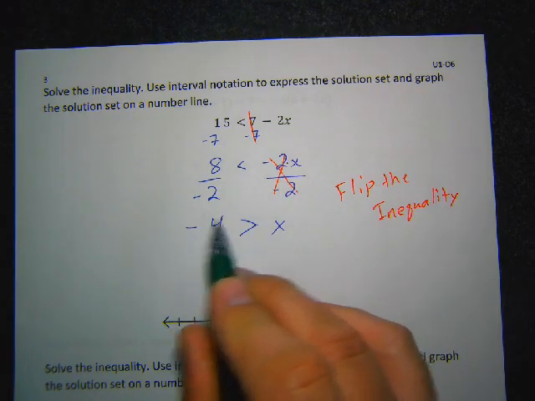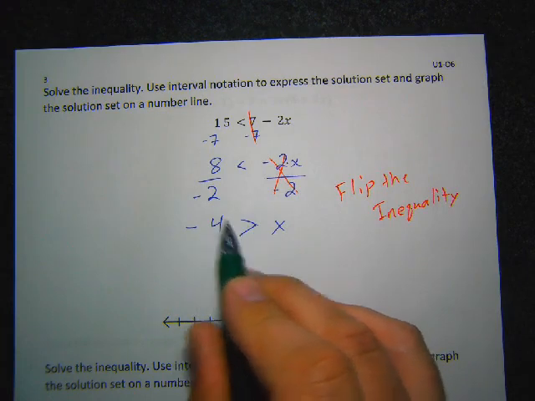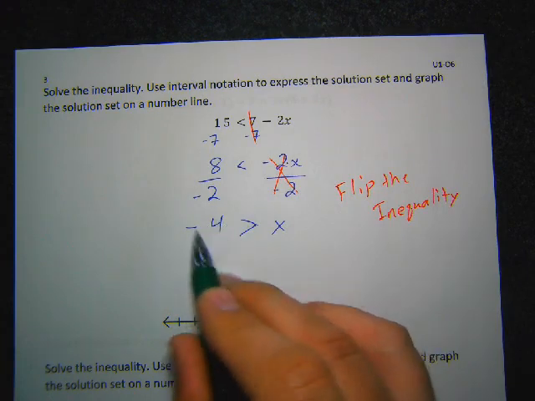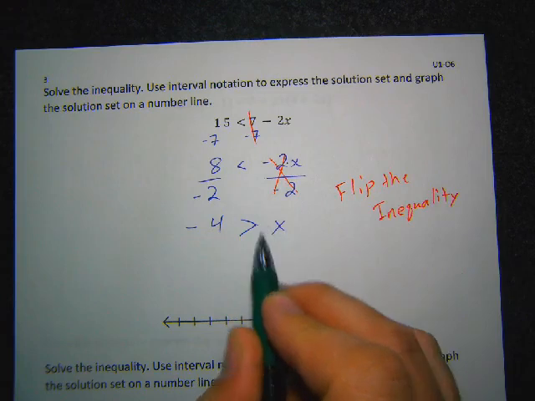Negative 4 is the biggest possible. It's the alligator eating negative 4. The alligator's hungry. It's going for the big number. Negative 4 is the biggest it can get. So the x is going to be smaller.